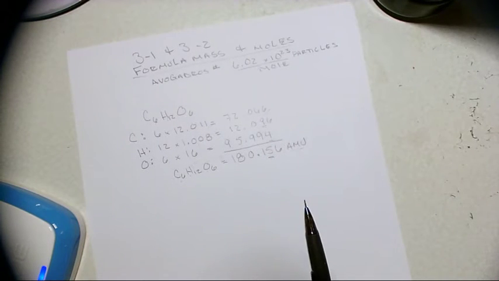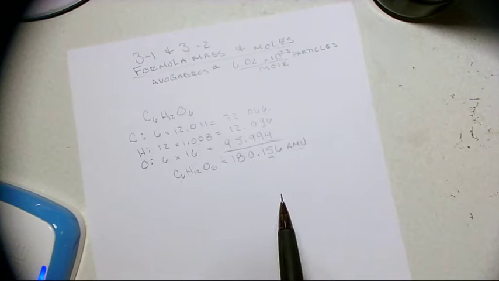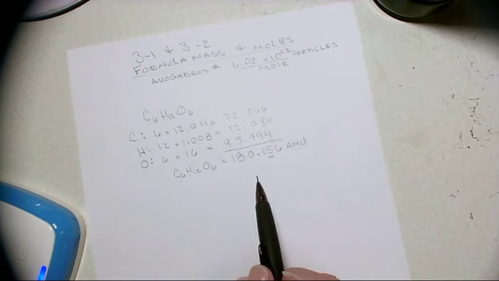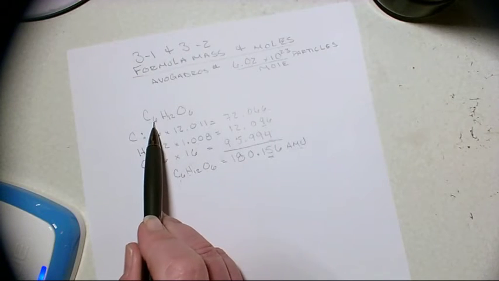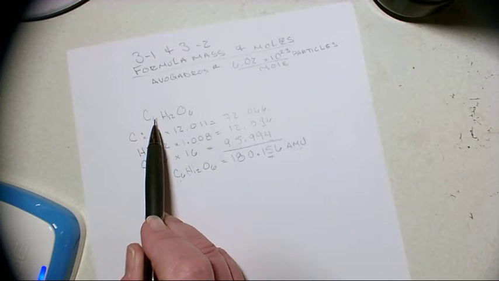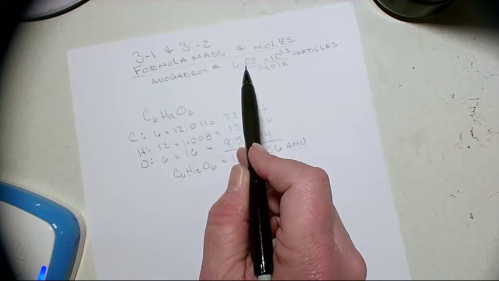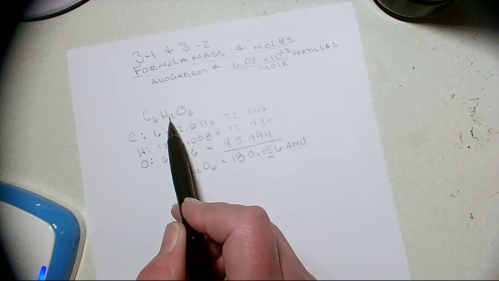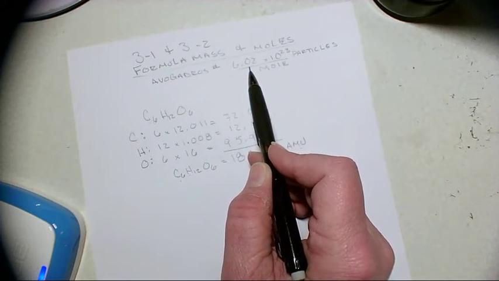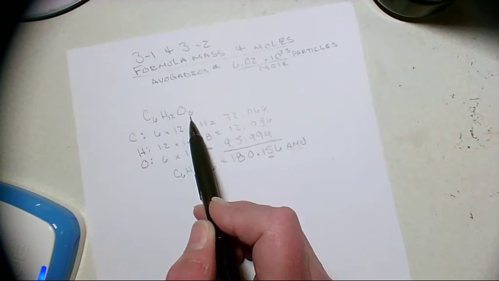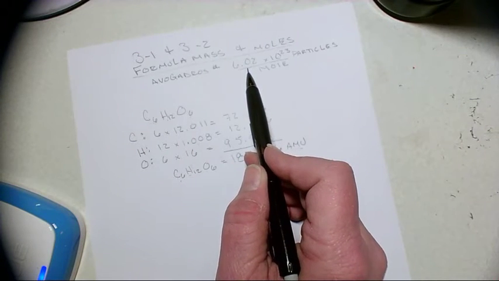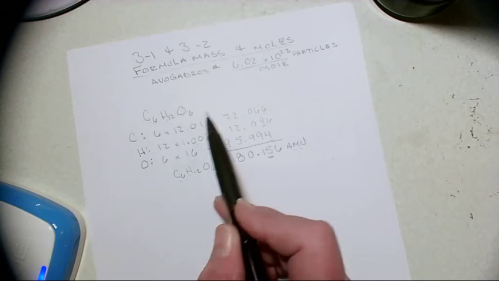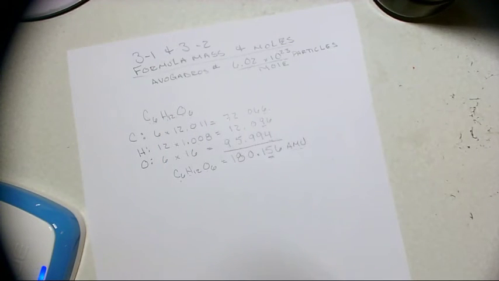So let's think of a different way to think of this then. What that means is that I have 6 moles, or 6 times 6.02 times 10 to the 23 carbons. I have 12 times 6.02 times 10 to the 23 hydrogen, and 6 times 6.02 times 10 to the 23 oxygen in 1 mole of this molecule.